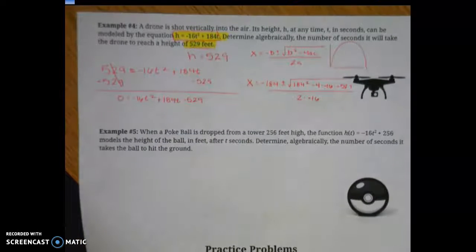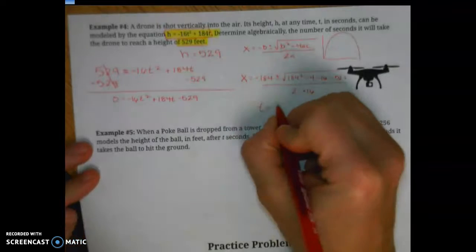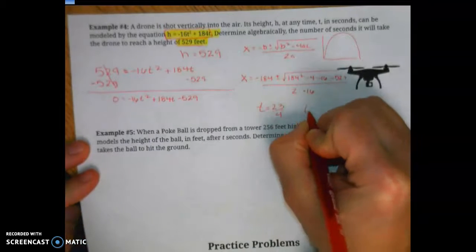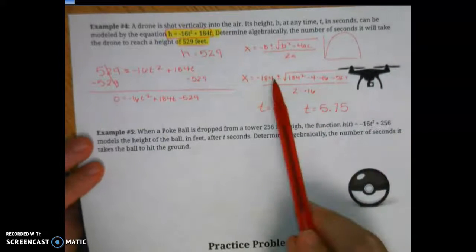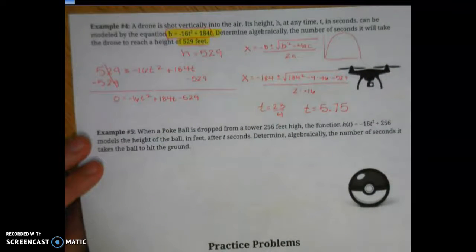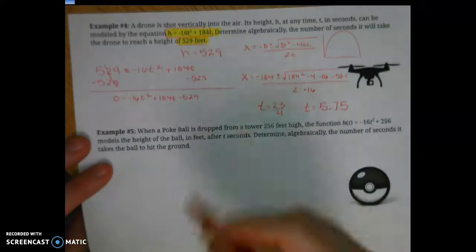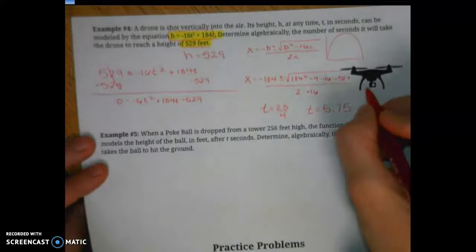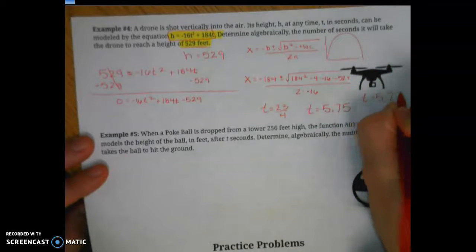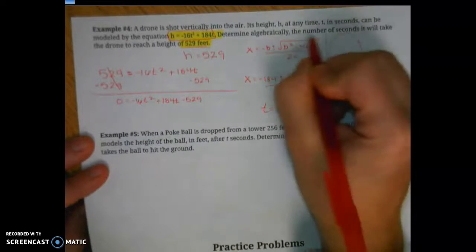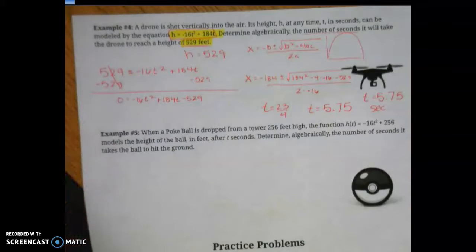At this point, you should pause the video. I'm not going to show you how to do it on Desmos again. You pause the video, type this answer into Desmos, and let me know what you get. Okay, hopefully when you typed it in, you got 23 over 4, or when you converted it to a decimal, you got 5.75. Both times that you did it, the plus and the minus, you got 5.75 as both answers. So since there's only one solution, you know that's the correct answer. So we have t equals 5.75 seconds, right? They want to know the number of seconds it will take for the drone to reach that height.